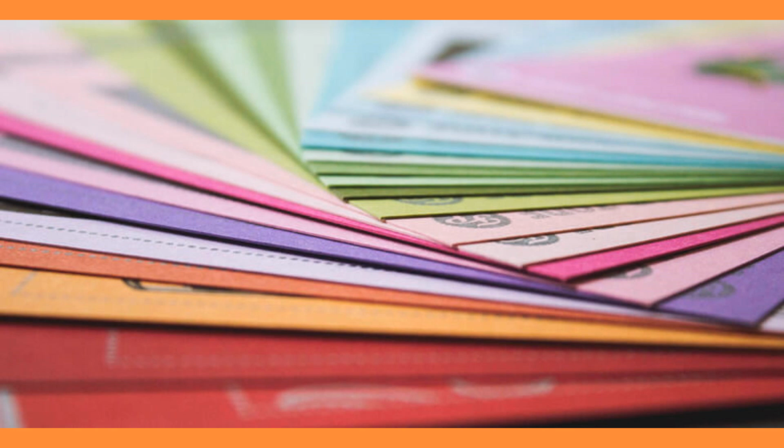To get print bids, you need the following information: the size, consisting of flat size, which is the size of it before any folding, and then the finished size, which is the final size of the printed piece. So if the result is a 5.5 by 8.5 inch booklet, the flat size would be 11 by 8.5, and the finished size would be 5.5 by 8.5.